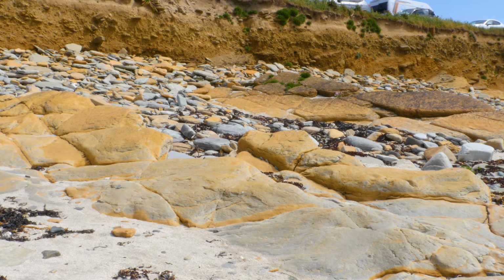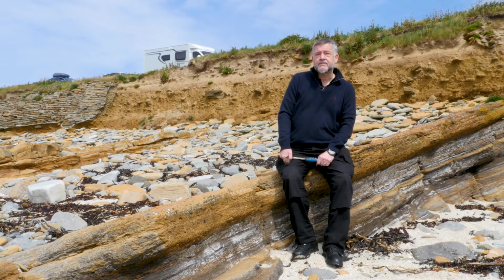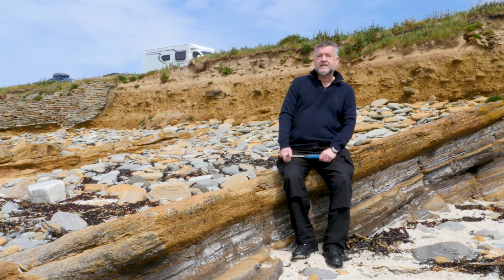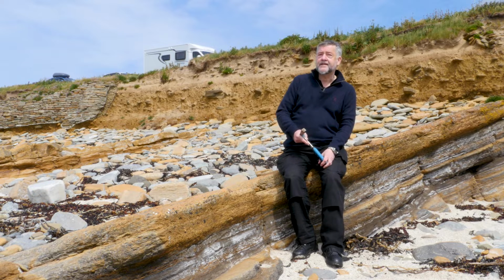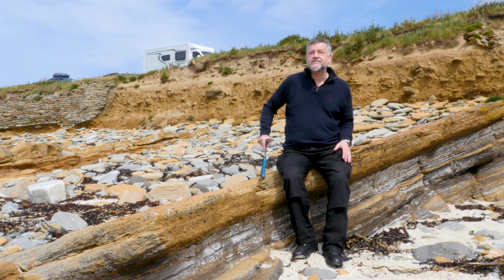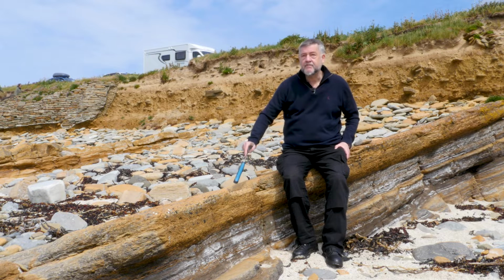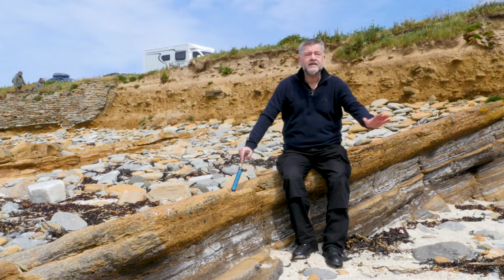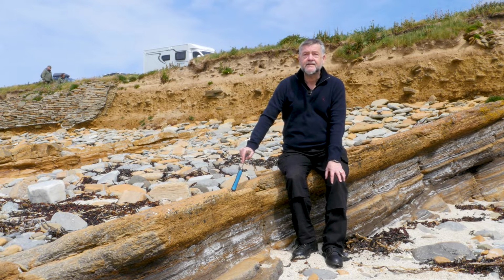These cycles are about 12 to 14 meters in thickness, and they repeat all across the shore here. And this repetition, I believe, gives us the form of the shore erosion that we see.